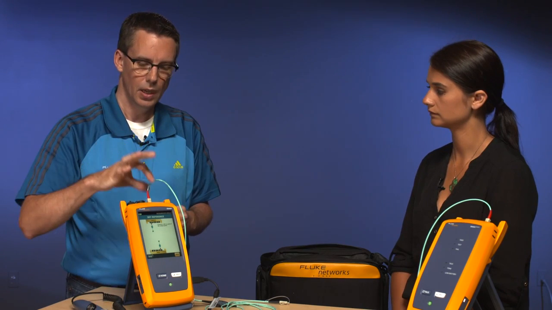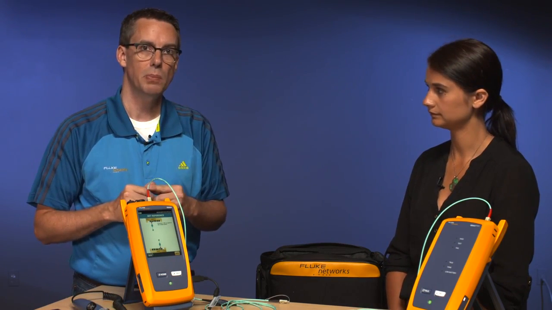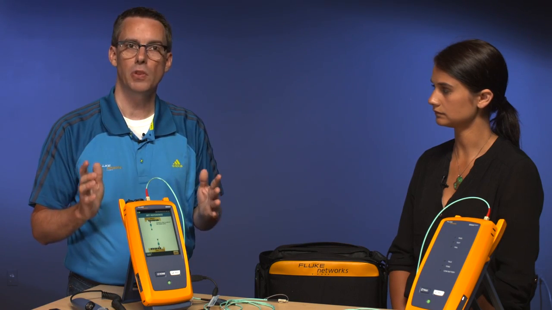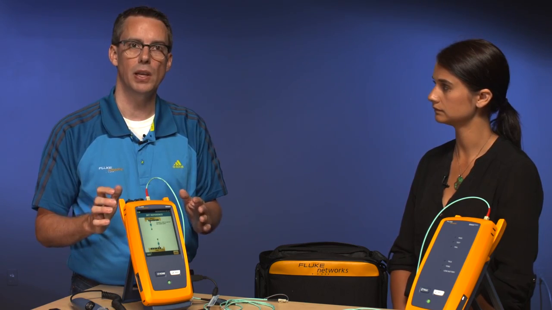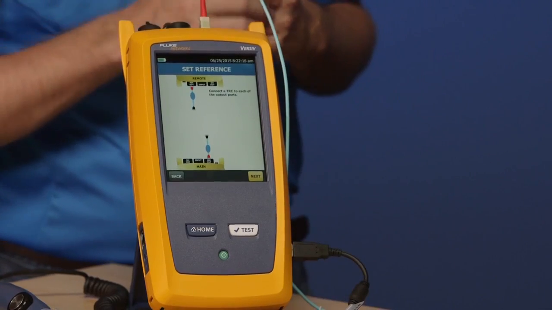So, our cords are connected to our outputs at both ends. The other thing I forgot to mention, of course, is that these instruments are switched on and they should be left on for at least 5 minutes to stabilize. If you don't allow the sources to stabilize, you're going to end up with negative loss results. Okay, Amanda, go ahead and tap next.